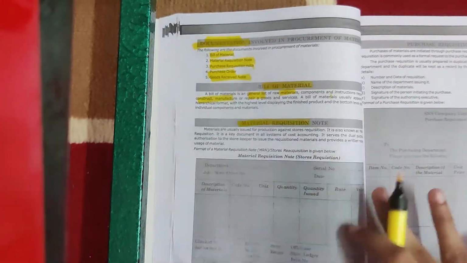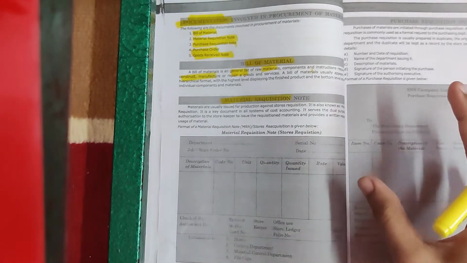Now, the material requisition note basically looks like this. It is basically issued for production against the store's requisition.